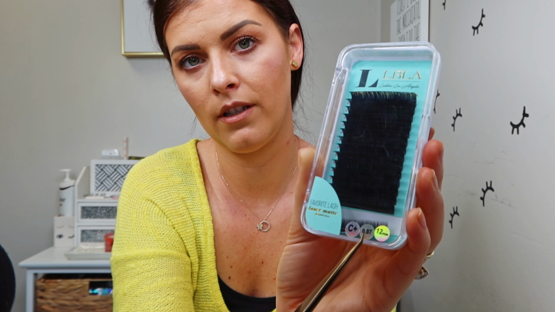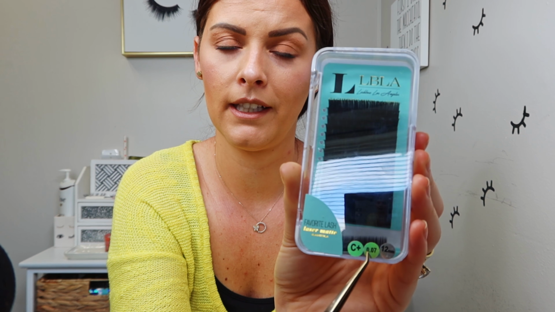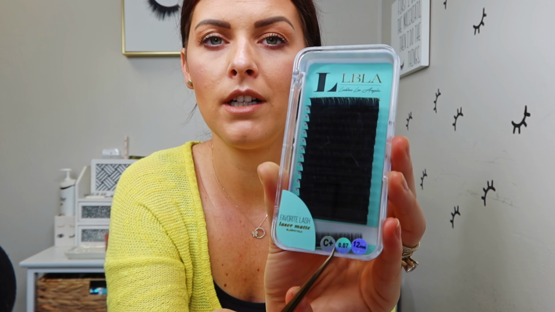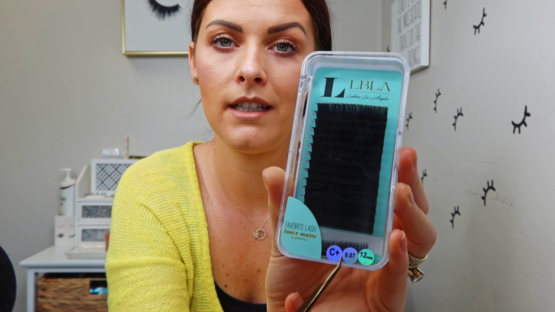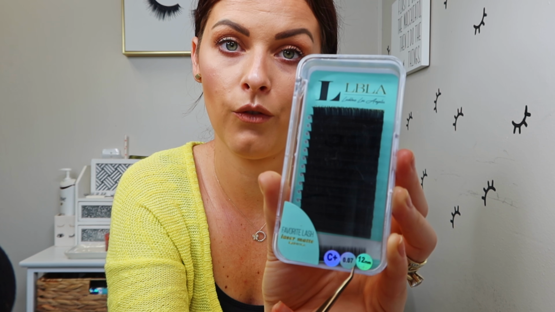Now we have 0.7. That means the thickness, how thick and how thin the lash is. I will say I use 0.7 most of the time for a light volume, for example 3, 4, 5, 6 Ds. So when you see this number in the palette, that is the thickness of the lash.